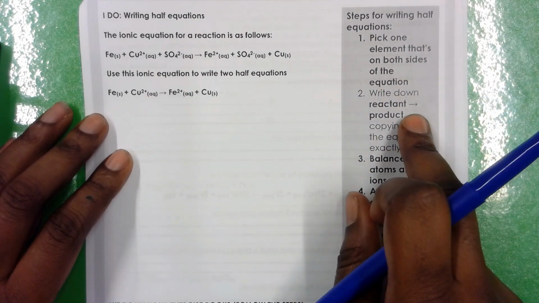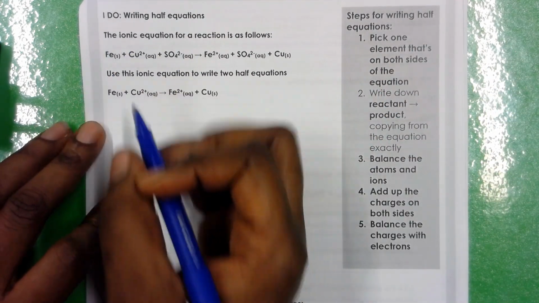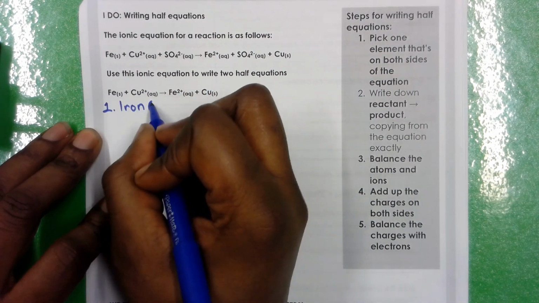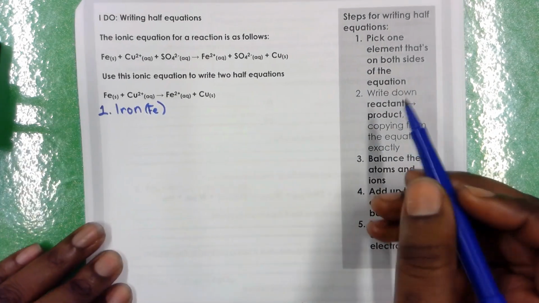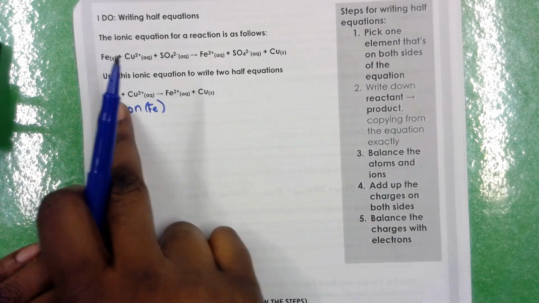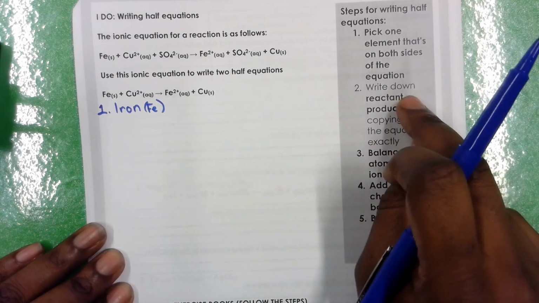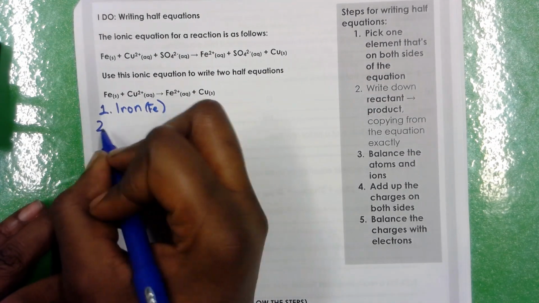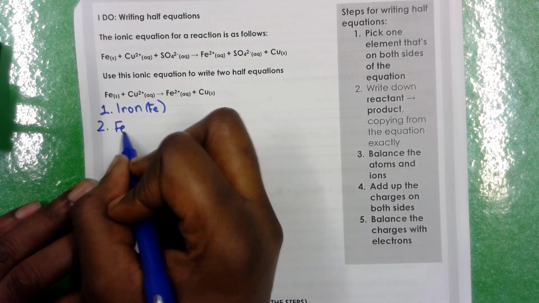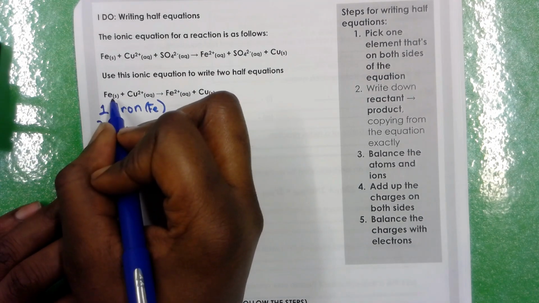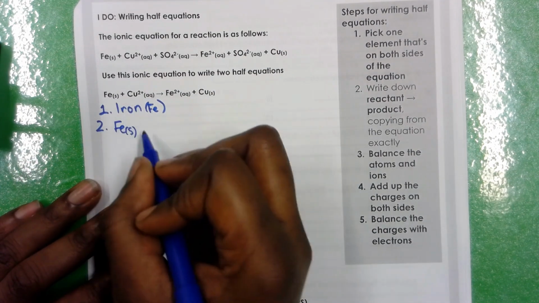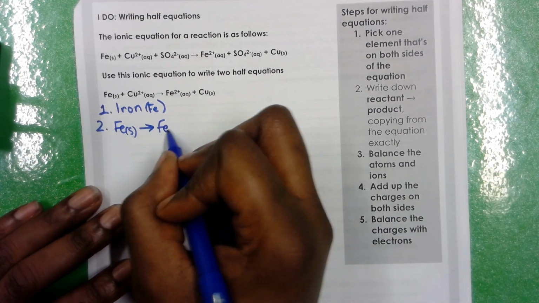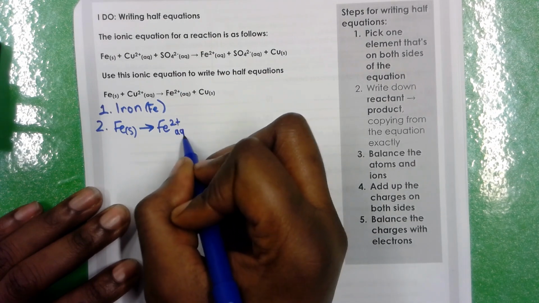Again, we're just following the steps, and the first element we're going to look at is Fe, which we know is iron. Okay, so step one, we're going to look at iron. Iron is Fe. Remember, we're just using the ionic equation. Okay, so we're going to write down the reactant to the product straight from the ionic equation. So here, step two, what we should have is iron, which is in its solid state here. So iron as an atom becoming iron, an ion, with that +2 charge.